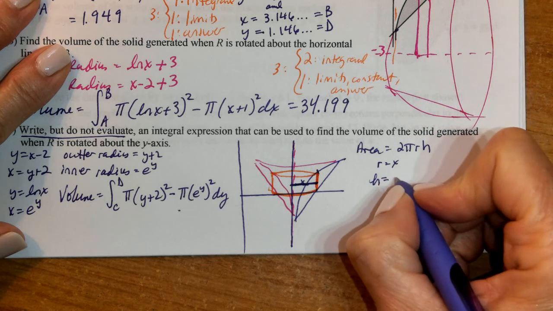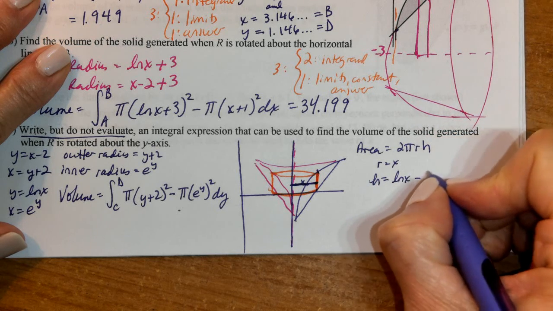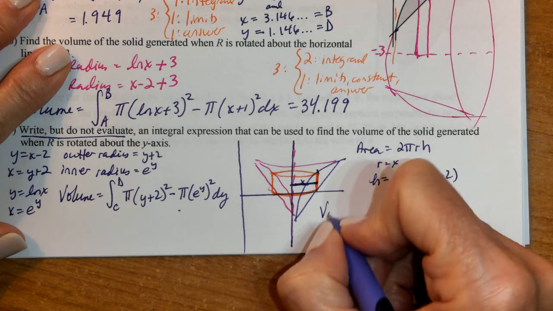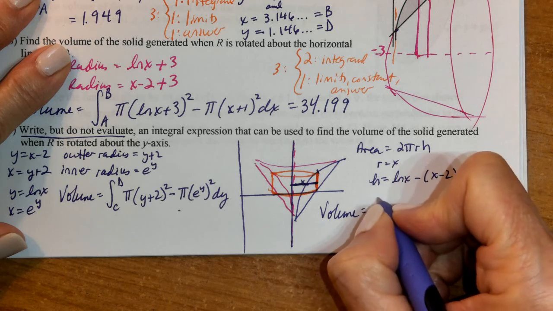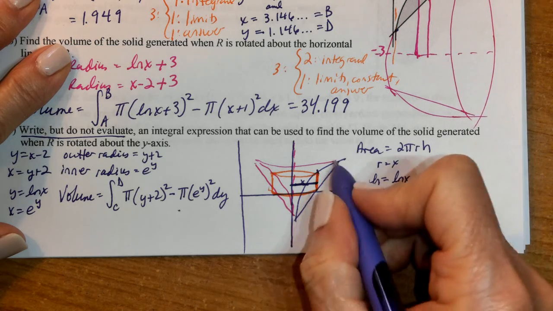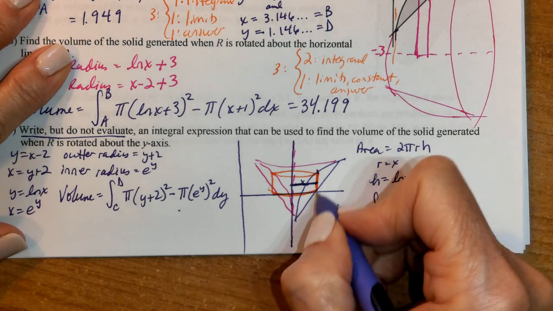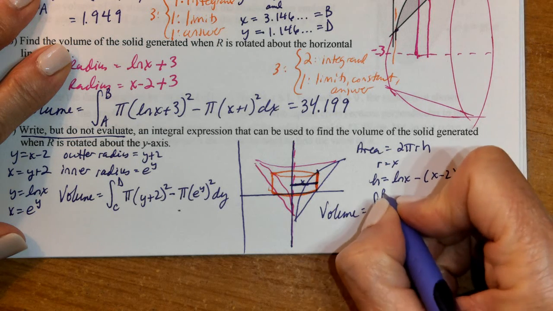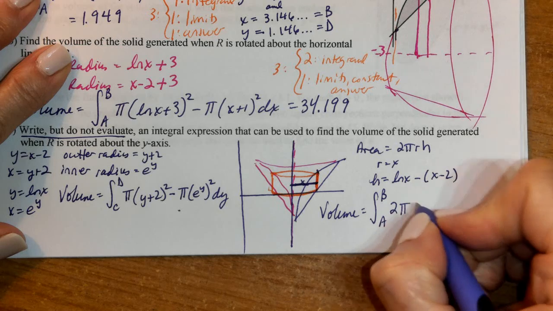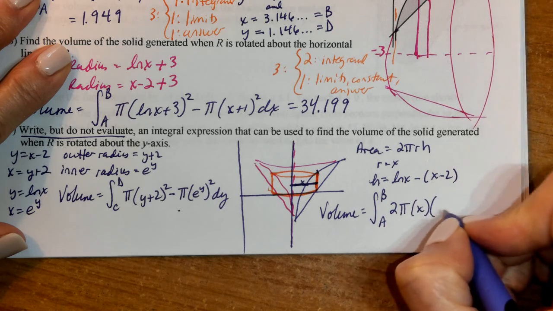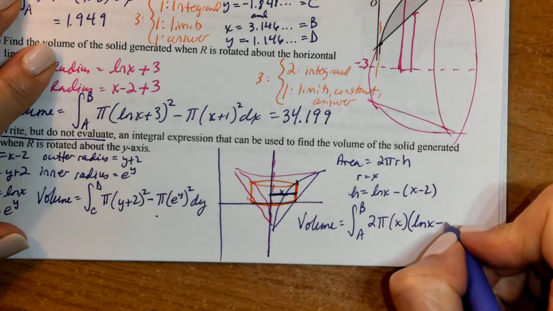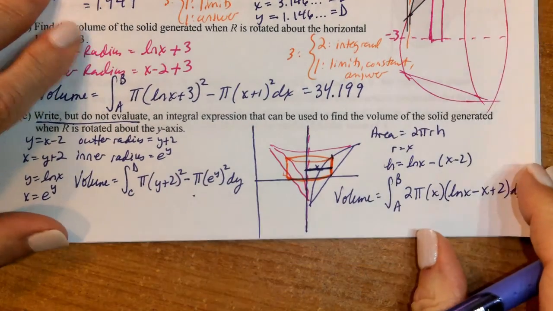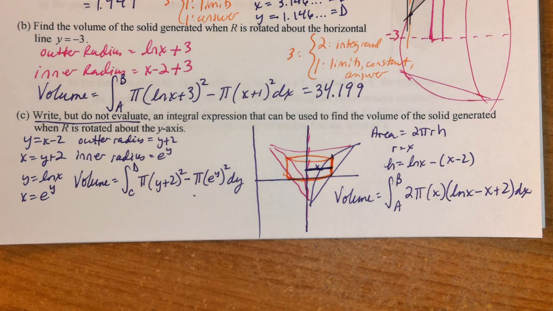The height is the top minus the bottom, natural log x minus 2. So the volume will be the integral. We're still using x's because we took this vertical slice, so it's still a dx. So we're going back to a and b, 2 pi r h dx.